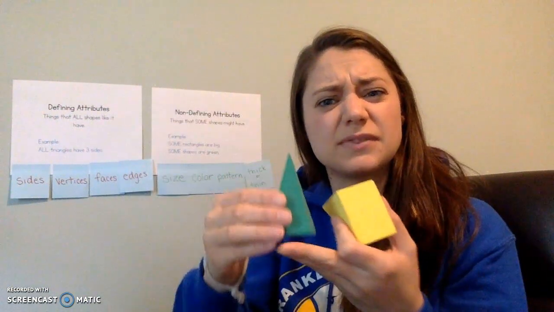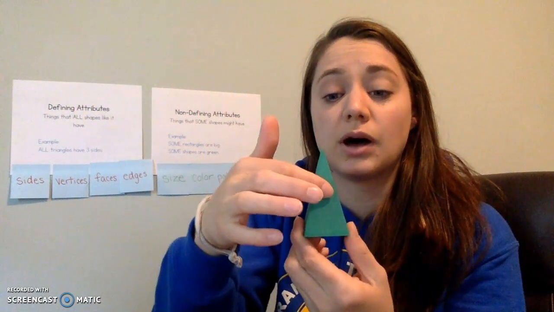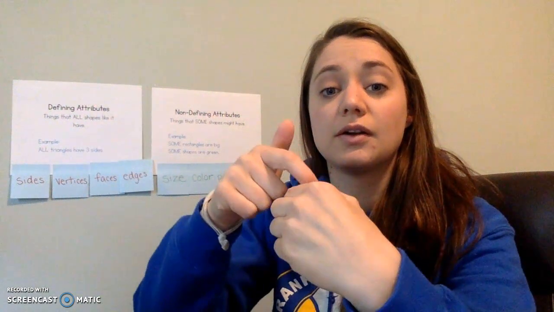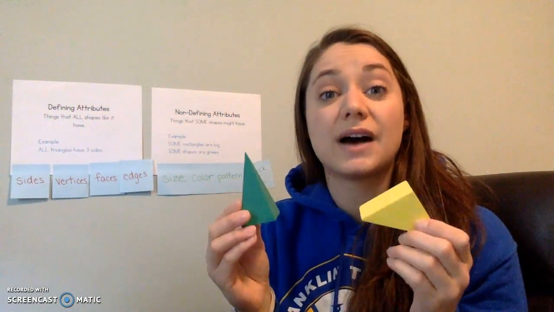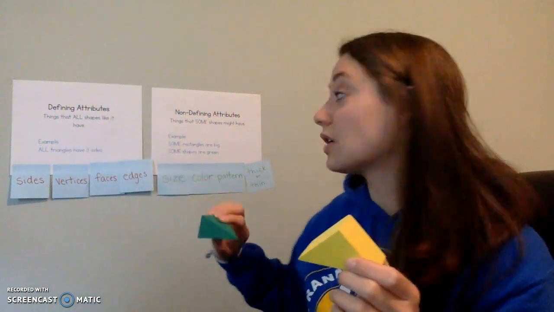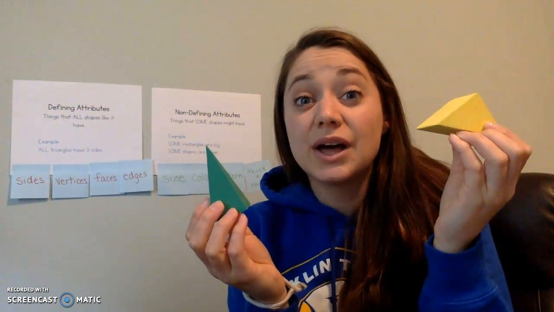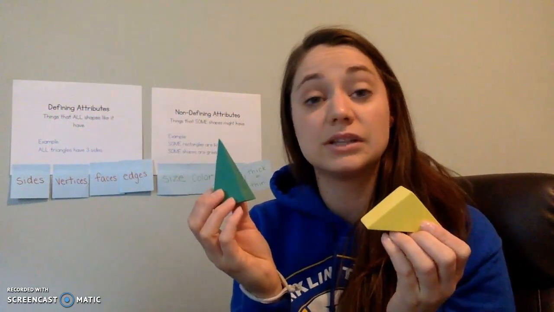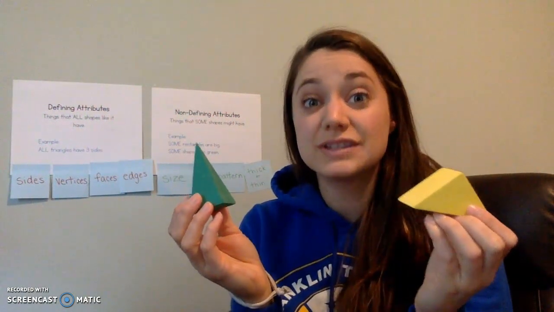Let me show you another one. This is also a pyramid, right? Looks a little bit different though, doesn't it? Its size is a little bit different. But let me count the faces on my green one. 1, 2, 3, 4, 5. So guys, these are both pyramids, but they both have 5 faces, okay? So that is going to be a defining attribute for those pyramids. Now, if I talk about non-defining attributes of them, I could go to the color. Right away, that's the first thing I notice. They're both pyramids, but this one's yellow and this one is green. Okay, so that just makes them a little bit different as far as their looks goes. Are they both still the same shape? Yeah, they're the same shape.